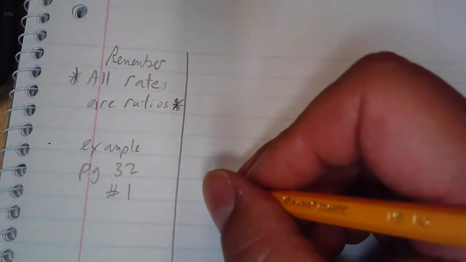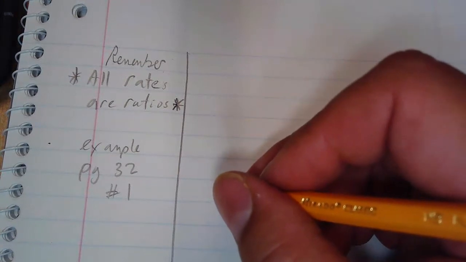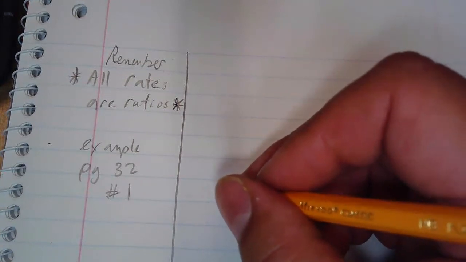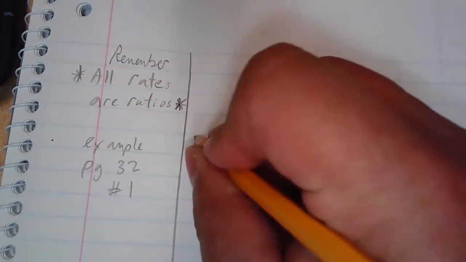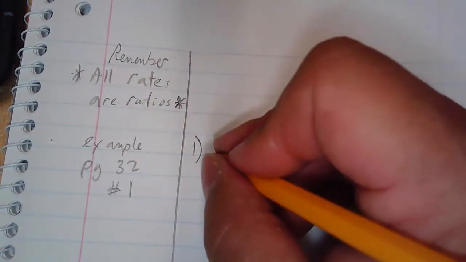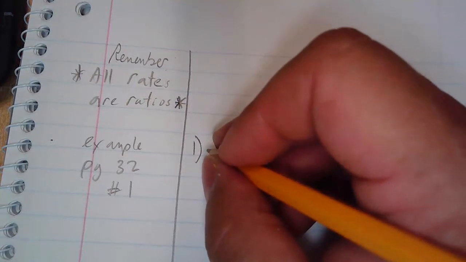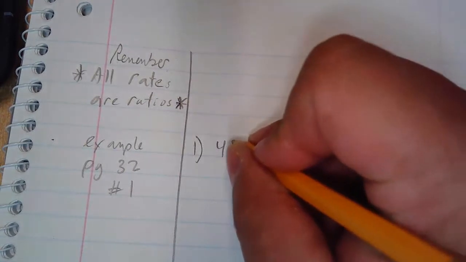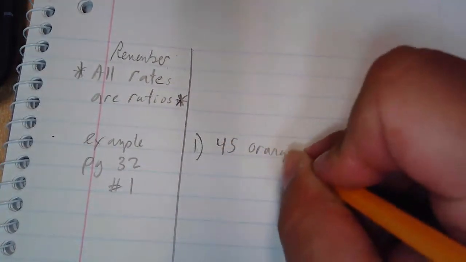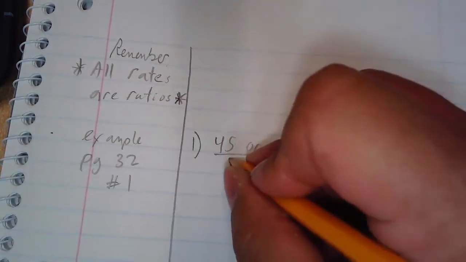Number 1. Okay. It says, Samantha picked 45 oranges in 5 minutes. Write this rate as a unit rate. Okay, as I said before, always write down what you're comparing and write it in the order it tells you. Samantha picked 45 oranges in 5 minutes. 45 oranges, 5 minutes.